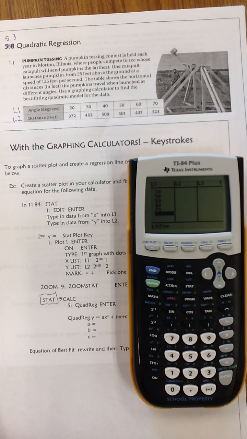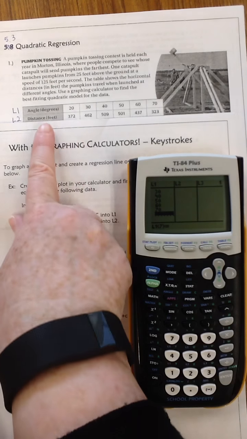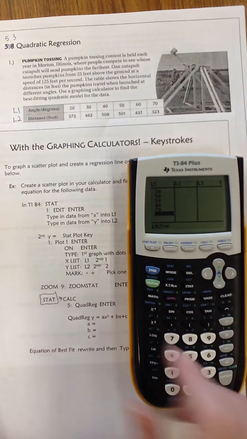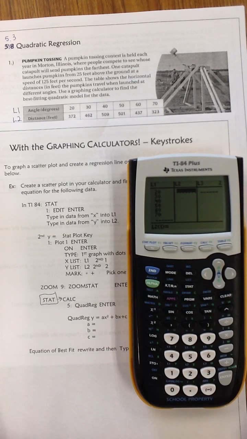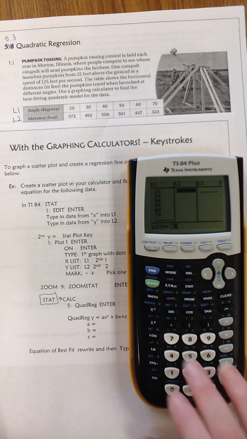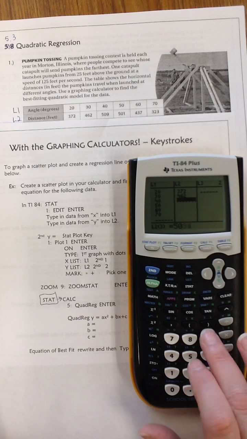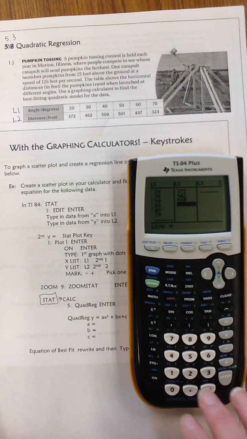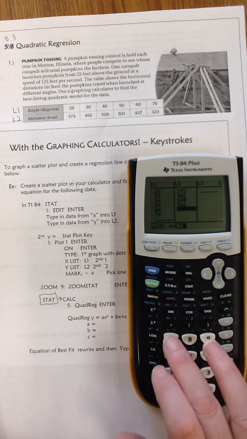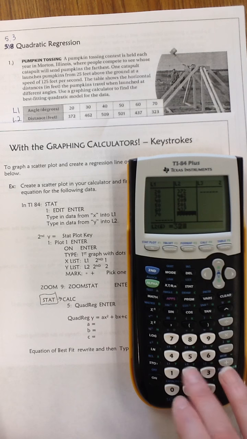Then I'm going to put all of my y's, all of my distances, in list 2. Arrow over, and I'll enter 372, 462, 509, 501, 437, 323.